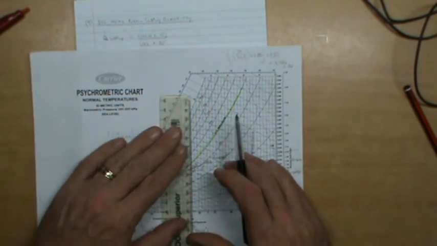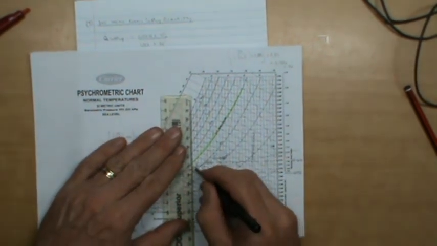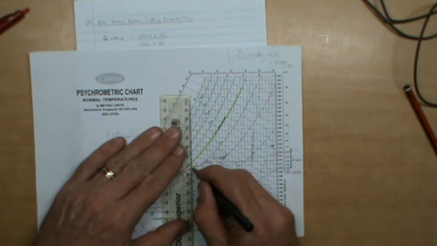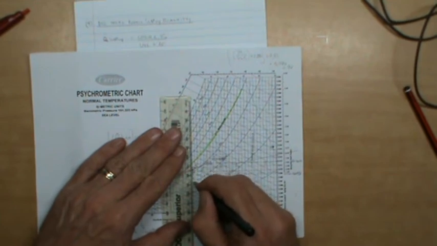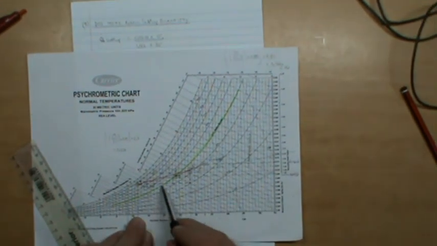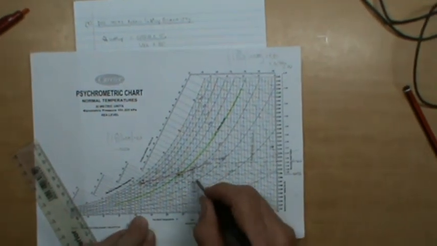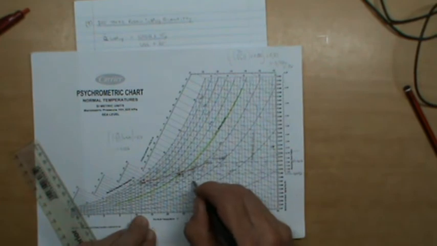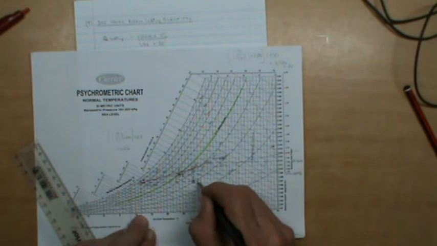Then you will draw a dotted line from T3 to meet up with that line, like that. So in other words, you can see there's a triangle I've just drawn. And this point over here, you can indicate a state point X, okay.